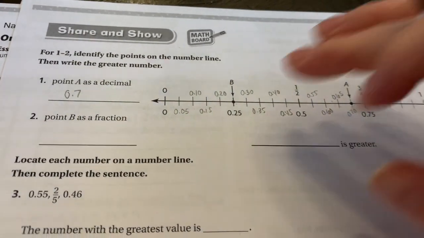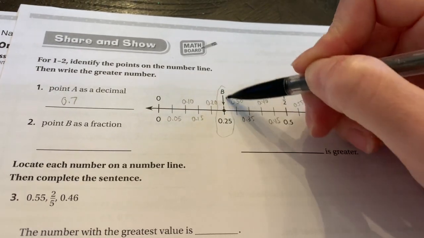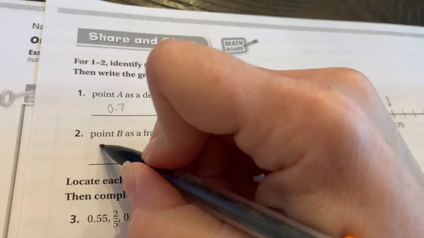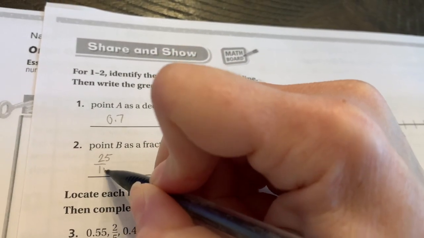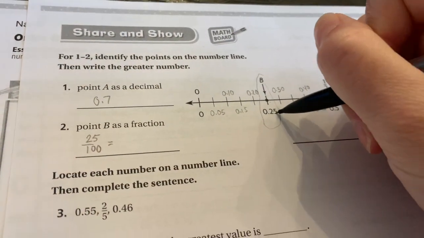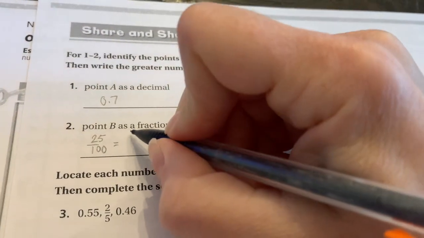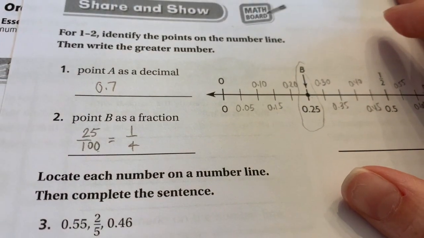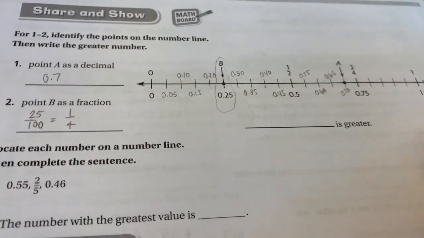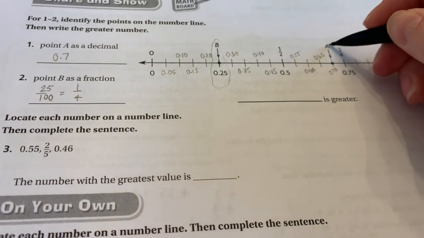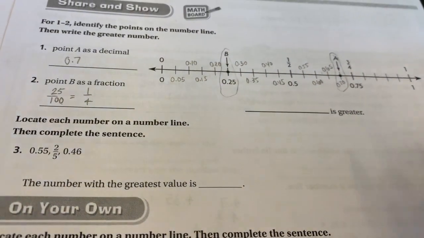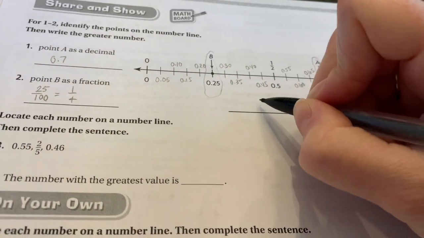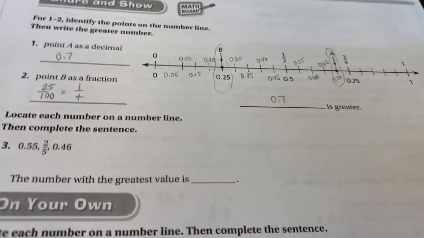Now point B as a fraction, 25 hundredths is 25 hundredths, but hopefully we also remember that that represents a quarter, which is 1/4. So if we reduced our fraction, it would be equal to a quarter, right? So now we're comparing these two. We don't even have to look at anything else, but we can just see further to the right is point A, which means that 0.7 is greater. Okay?